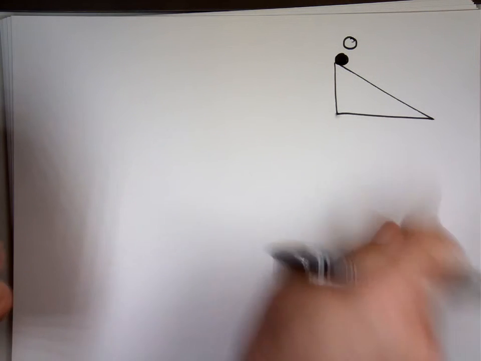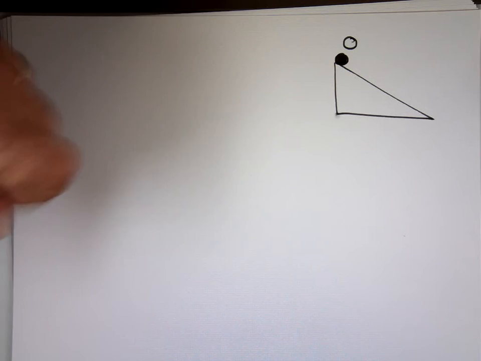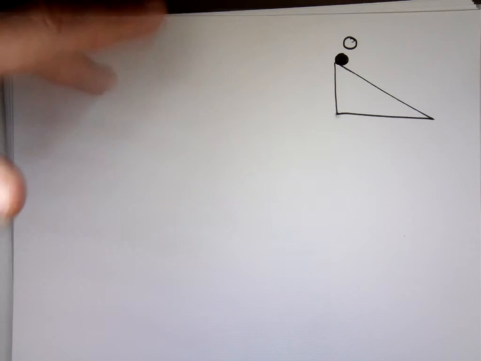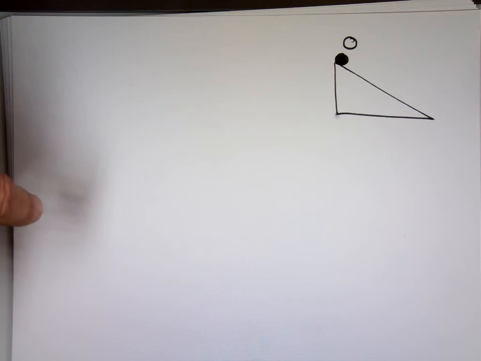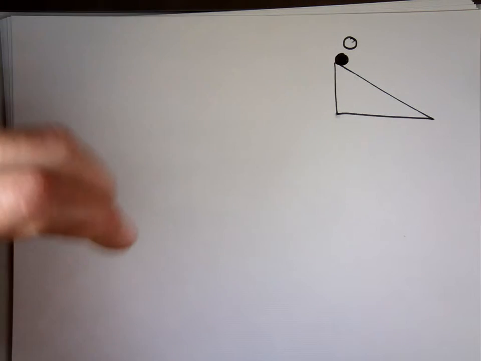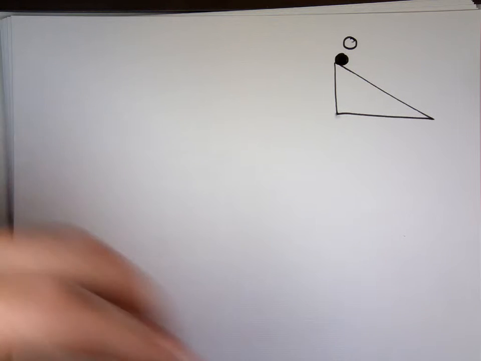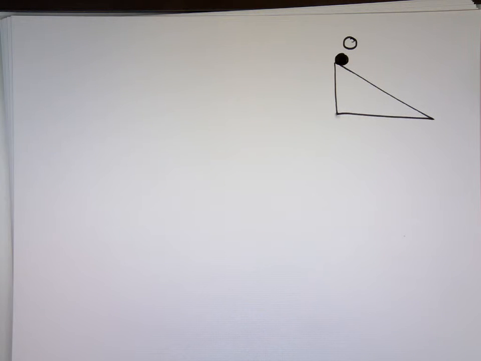Which one's going to get there faster, the disc or the ring? People will guess the disc, and he does them. Some people say it's the ring. Then the question became why? Well, the disc is heavier. He puts them on the scale, it's the same mass. Well, the disc is bigger. He puts them next to each other, same size.